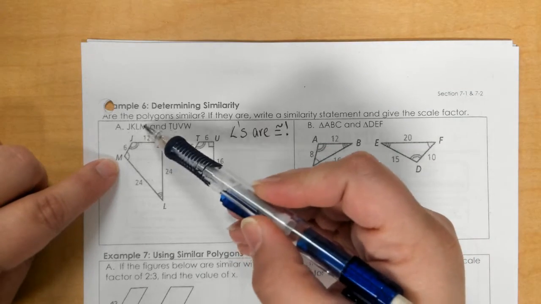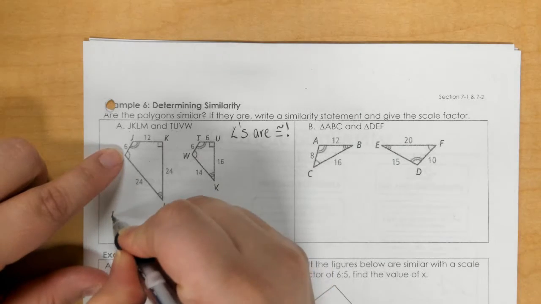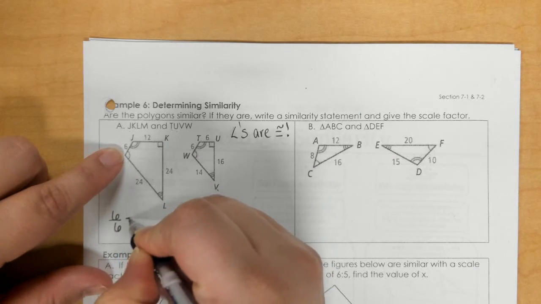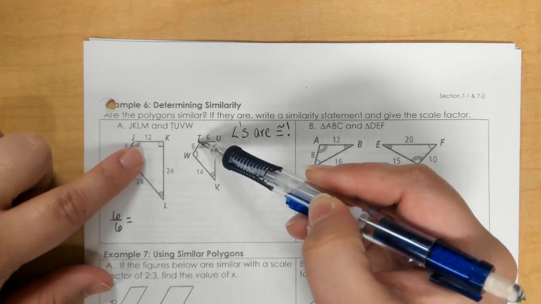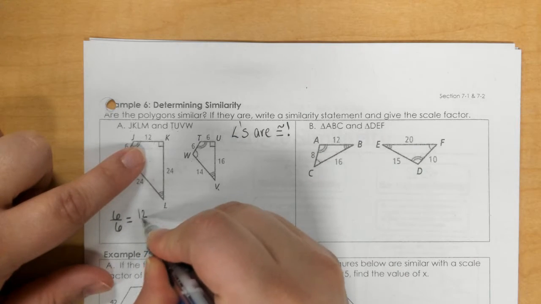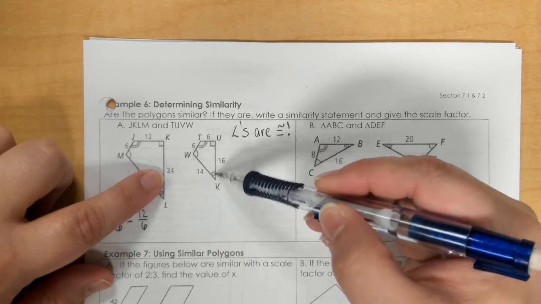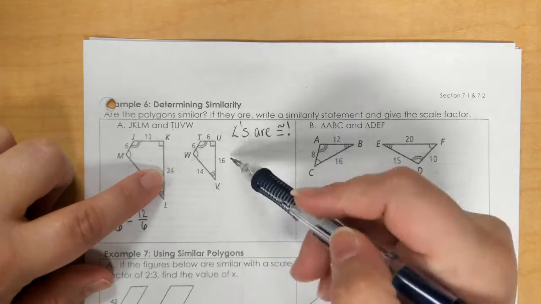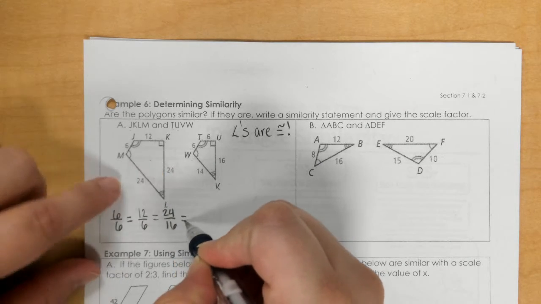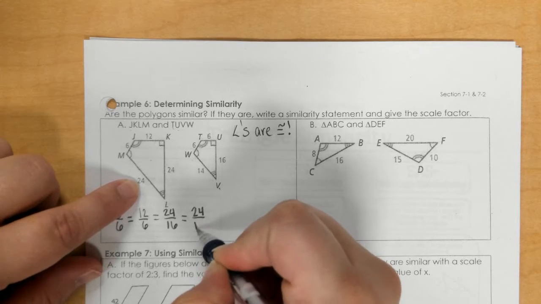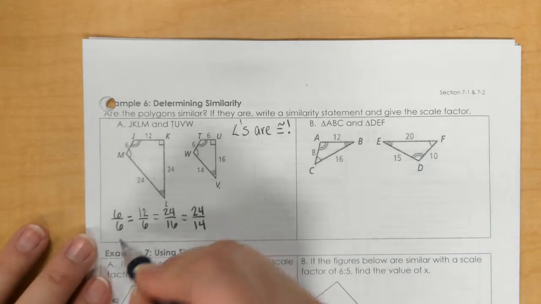So MJ would compare to WT. So 6 over 6. Then we would have JK to TU, so 12 over 6. And then KL to UV, which would be 24 over 16. And then lastly, the 24 over 14. So if I were to reduce each one of these, like here I would get 1 over 1.